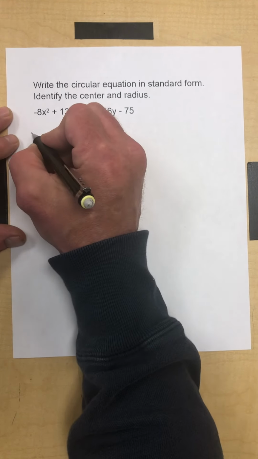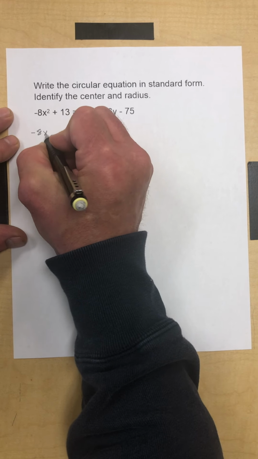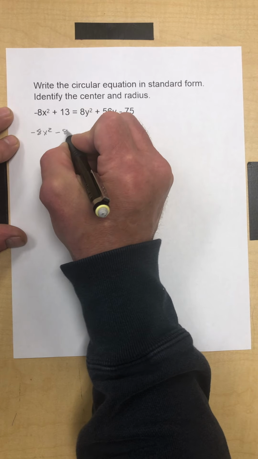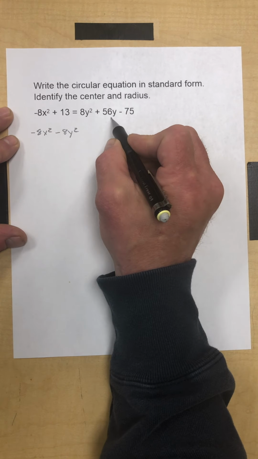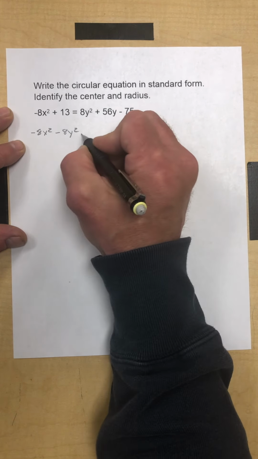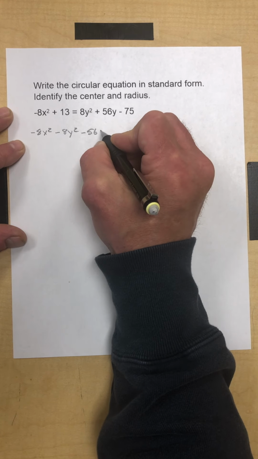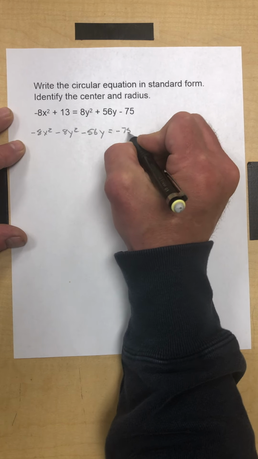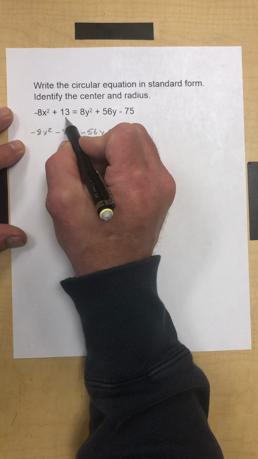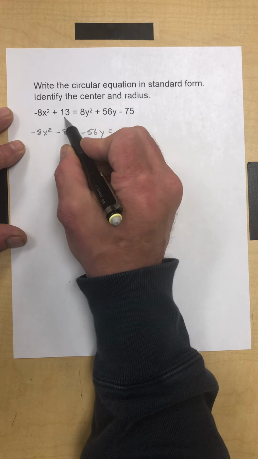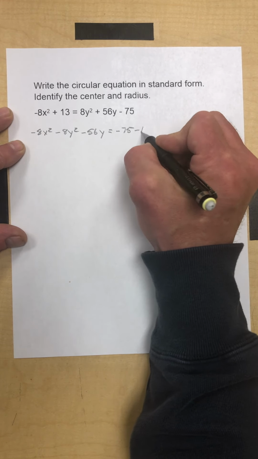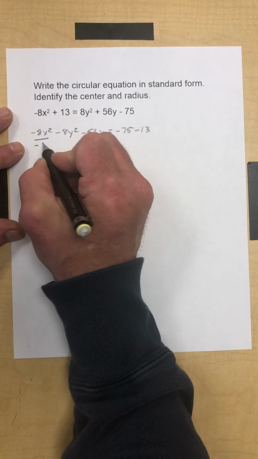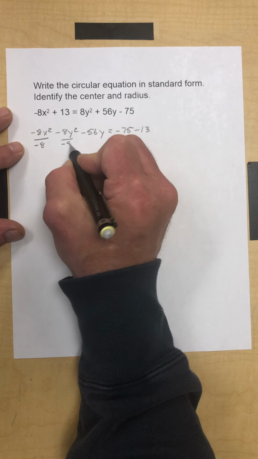So I'm going to leave that guy where it's at, negative 8x squared. I bring the 8y squared over, so it becomes negative. I bring the 56y over, so it becomes negative. I'm going to leave this constant where it's at. And then I'm going to subtract 13 from both sides to move that guy over as well. Okay. And so let's see. I have to divide by a negative 8 all the way through.